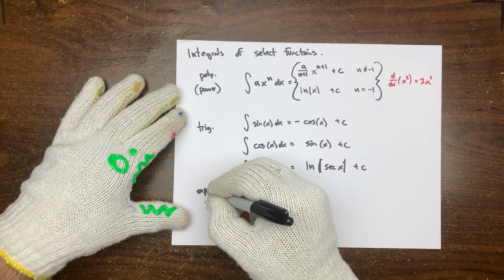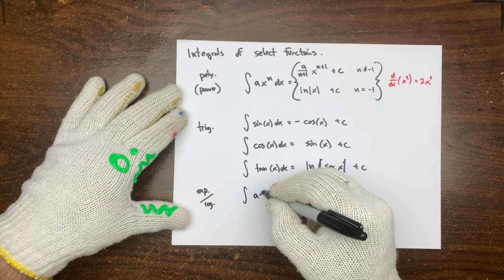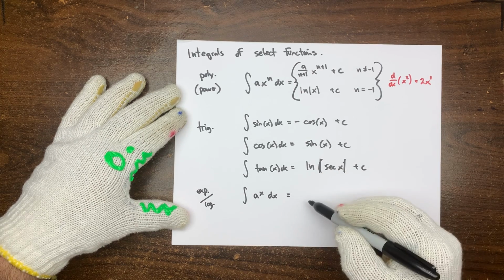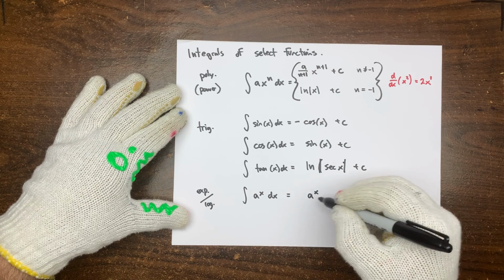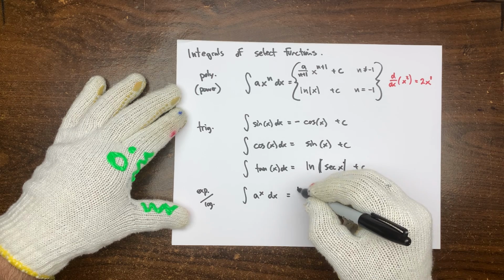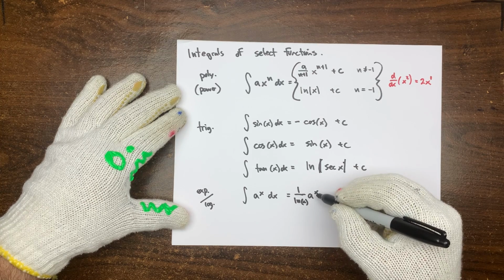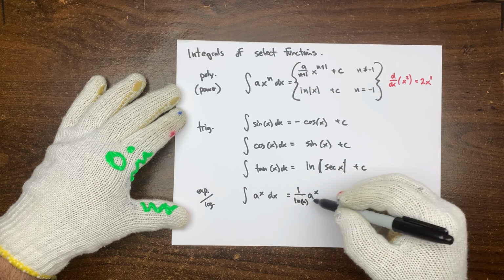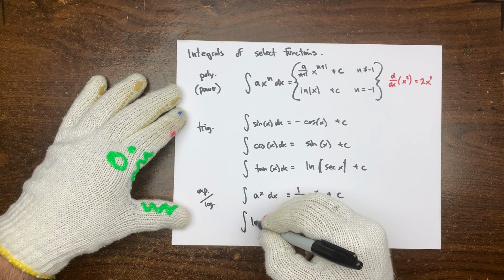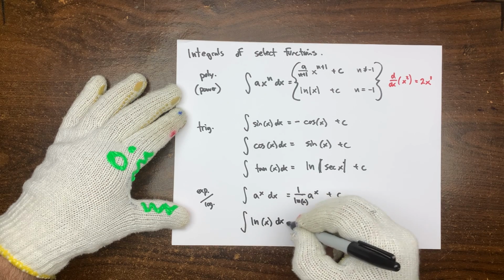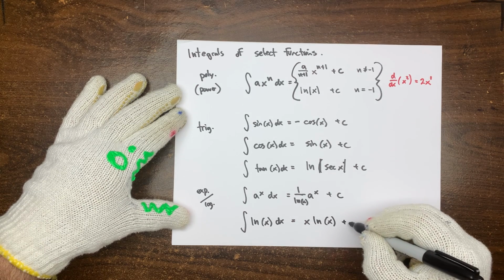Lastly, exponentials and logs. So the integral of an exponential, well, I know the derivative of an exponential is always the exponential itself, so I know it has to be the exponential, but it always has multiplied by ln of the base, so I'm going to have to divide by ln of the base. Okay, so when I take the derivative of this thing, it'll be a to the x times ln of a, which will cancel with this guy, plus c. And lastly, the integral of ln of x dx is equal to x ln of x minus x.